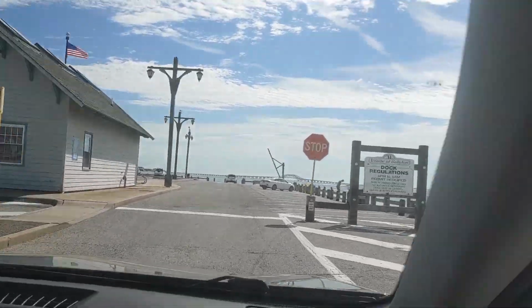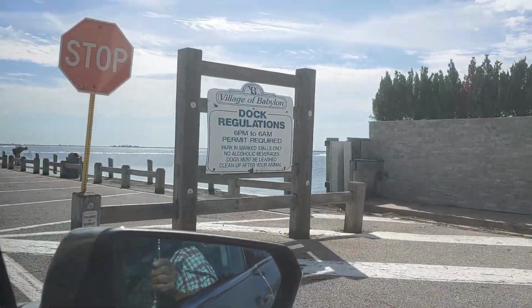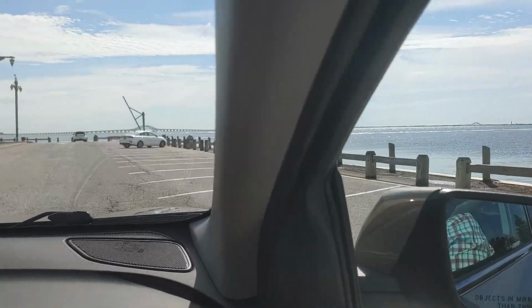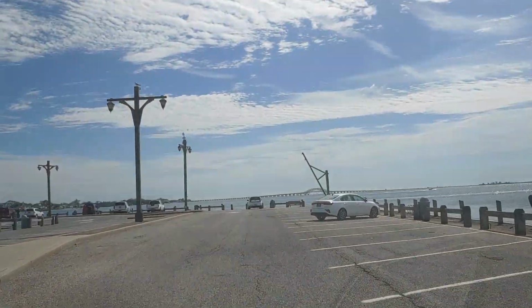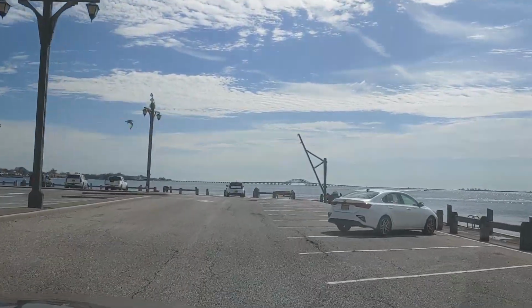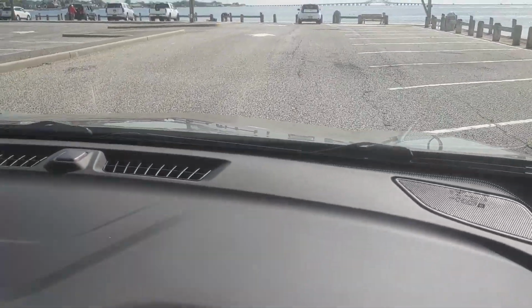Village of Babylon. Looks like I was off a little bit. Thought we were heading to Bayshore. But you can't beat the view here.